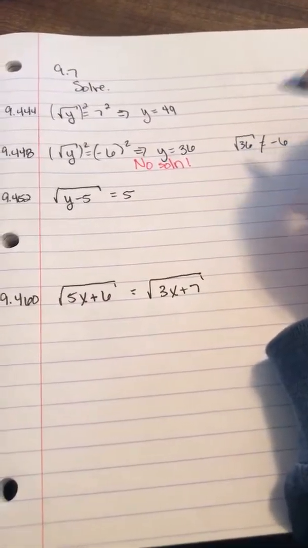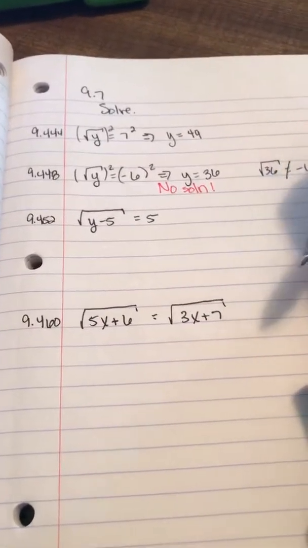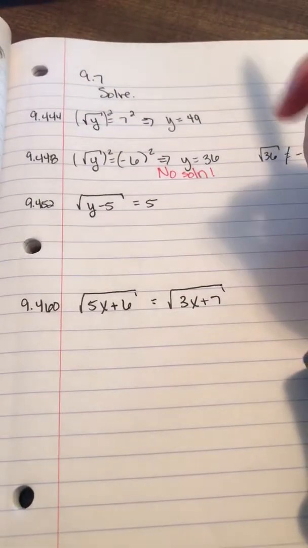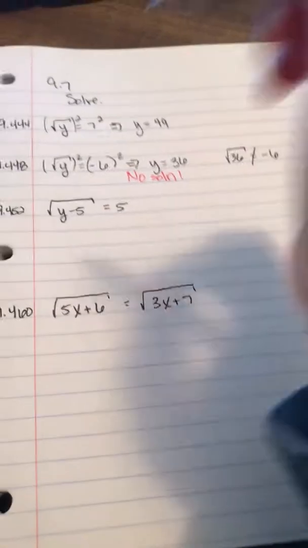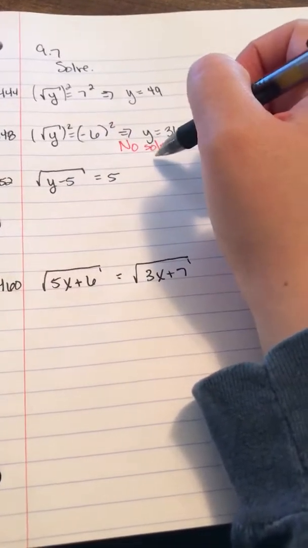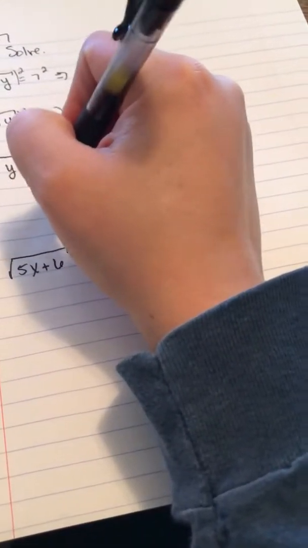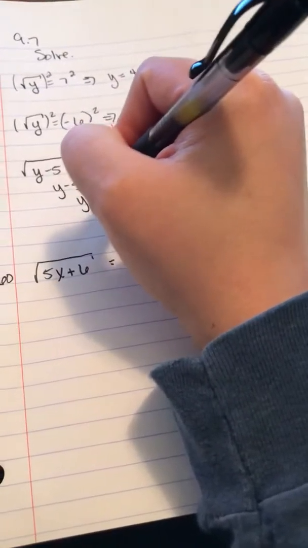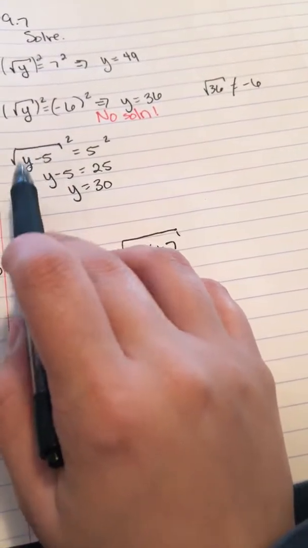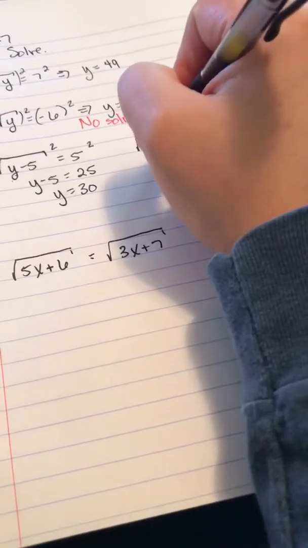So when you solve radical equations, it's always good to check, just because when you're squaring things it turns negatives into positives. So sometimes you get an answer, but it might not actually work, like in this case. So if we have the square root of y minus 5 is equal to 5, again, we're going to square both sides. So it's going to give me y minus 5 is equal to 5 squared is 25. Add 5 to both sides, y is 30. So to check that, plug in 30. 30 minus 5 is 25. Square root of 25 is 5. So that does actually check. Let me write it down here.